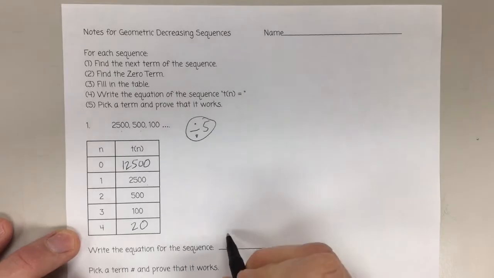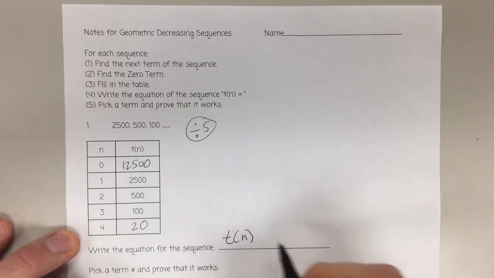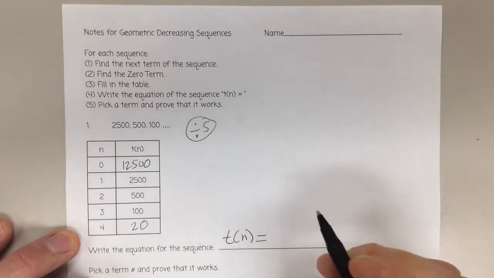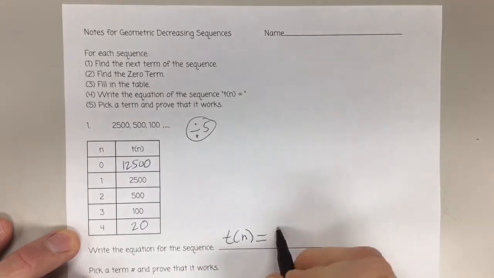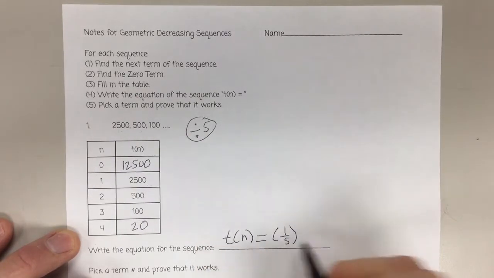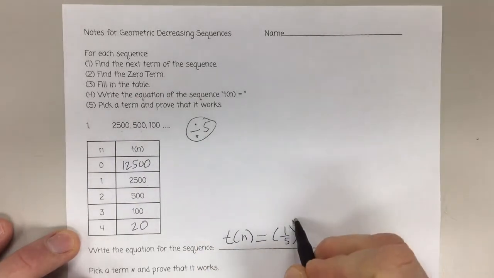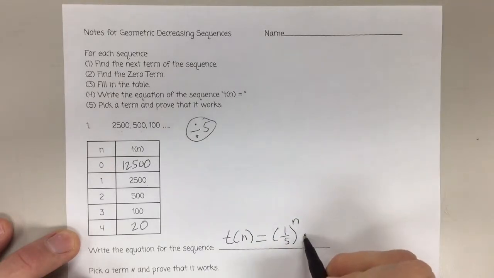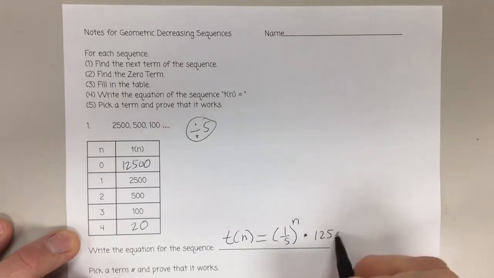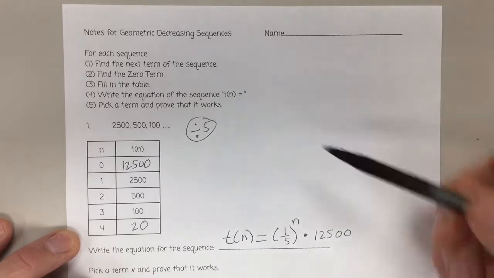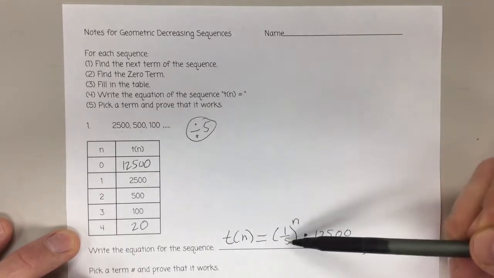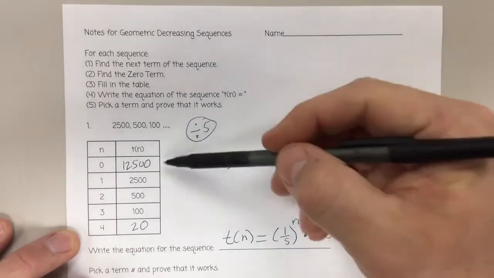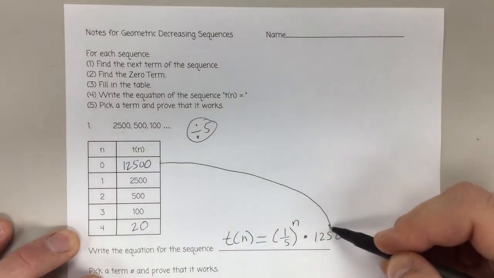To write the equation for the sequence, we start t sub n equals, now dividing by 5 can be written as 1/5. The n is the power, and then we multiply it by the 0 term. So dividing by 5 turns into 1/5, and the 0 term goes here.